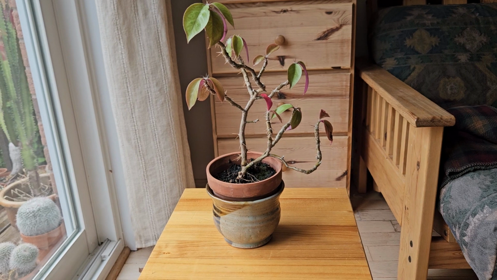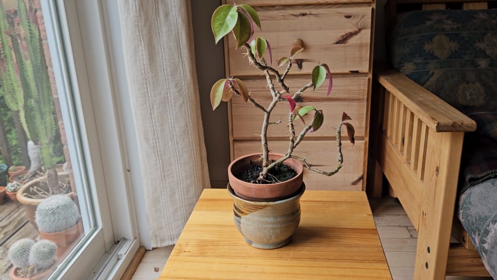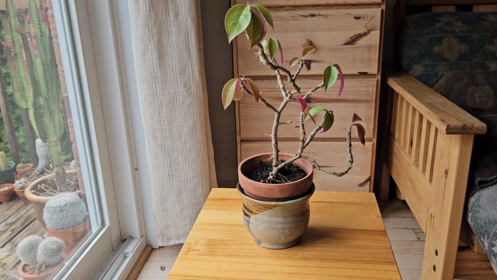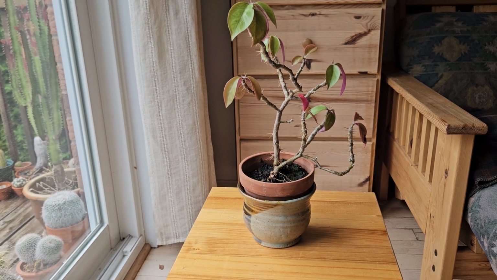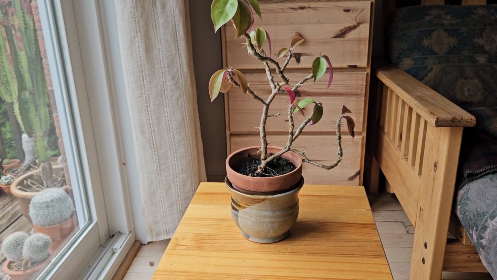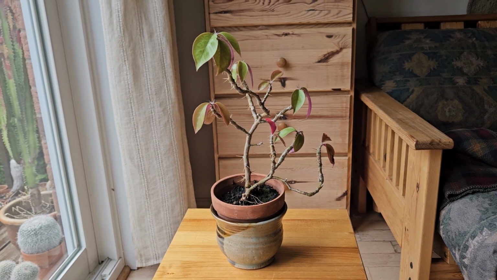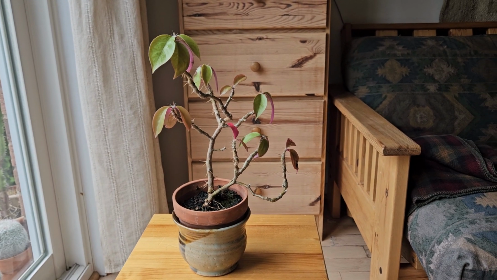I find it very useful to have that arrangement, because if I forget to water the plant for a while, there is always a little bit of water at the bottom of this pot, and that way the plant doesn't suffer from being underwatered. And many of my plants developed this backup plan.